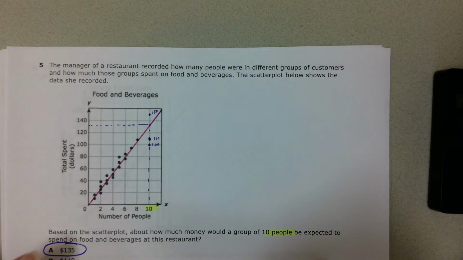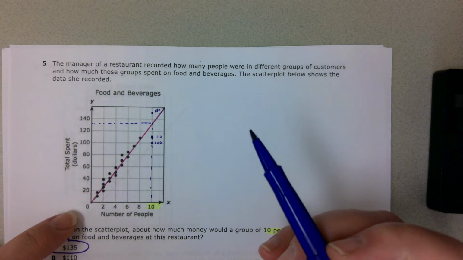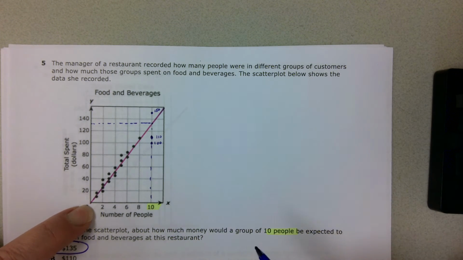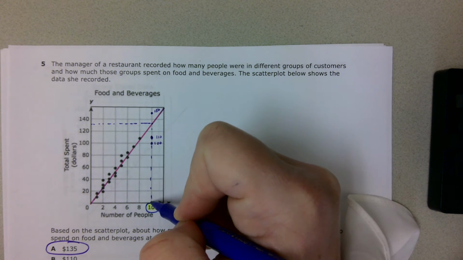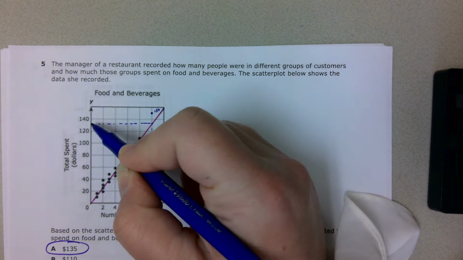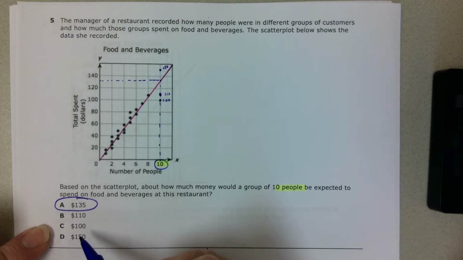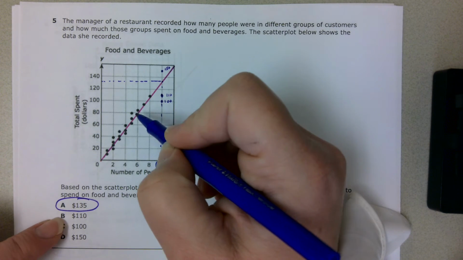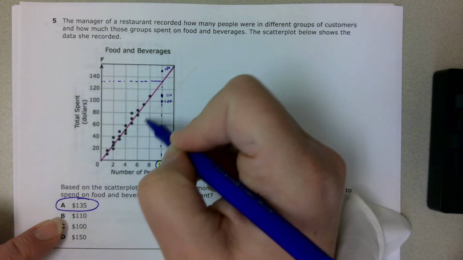So again, the very first thing I did was draw my trend line. And then from there, I needed to find 10 people, so I've identified where 10 people are, and I've followed that up to the trend line to determine how much money was spent. But I also plotted all my options here to identify where they are with respect to our data.